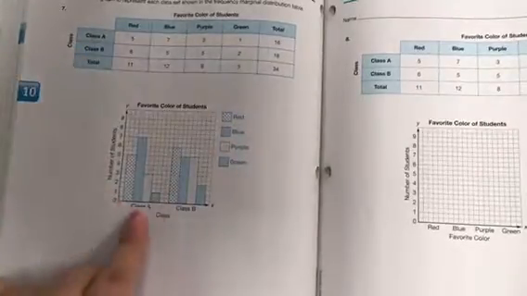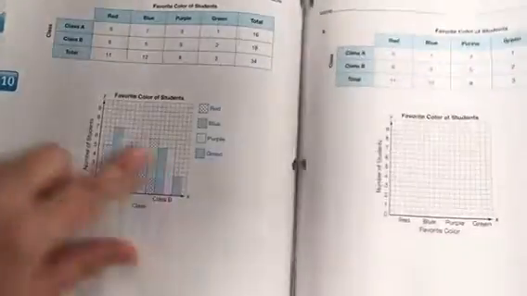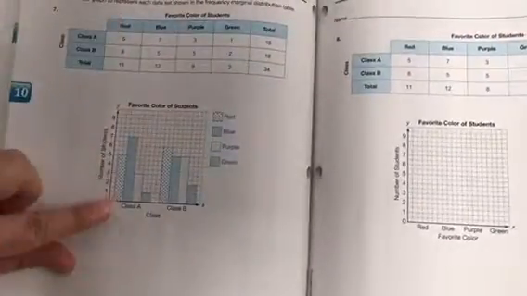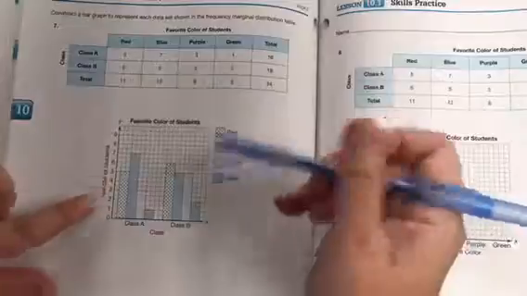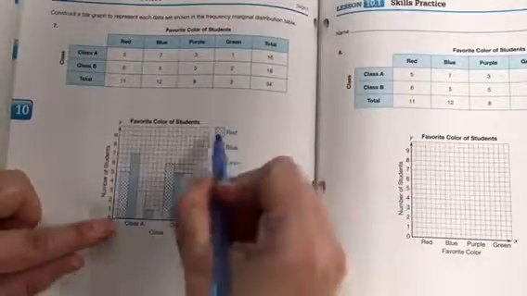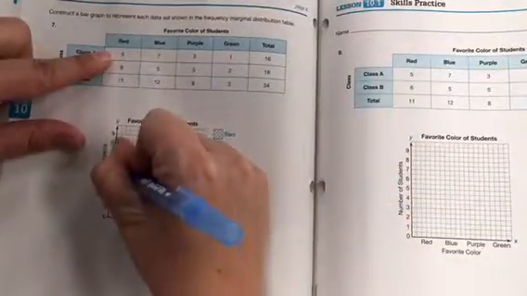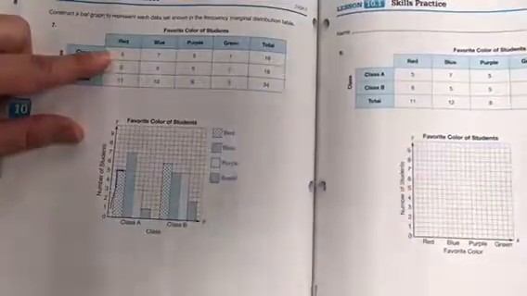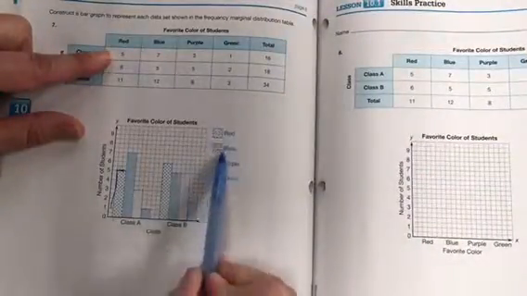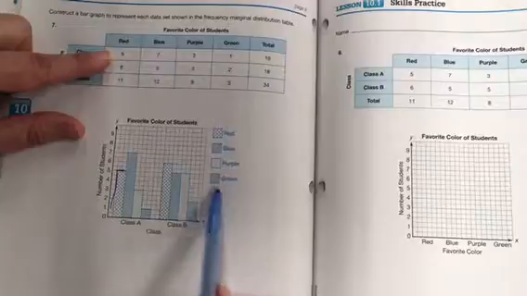So everything's the same, but notice down here this says class A, class B, and on the other one it says red, blue, purple, green. And it's all from the same data. So if they're doing class A, see how these bar graphs, red was 5, they went up to 5, and then the book just has one color. So they did dots, and then vertical stripes, and smaller dots, and horizontal stripes.